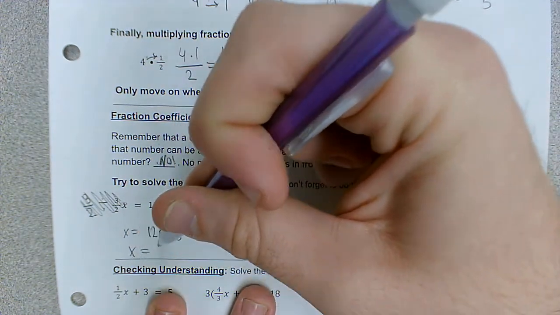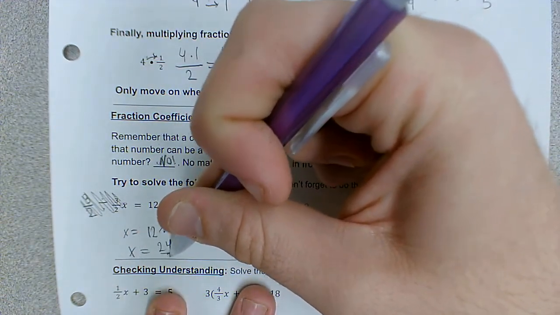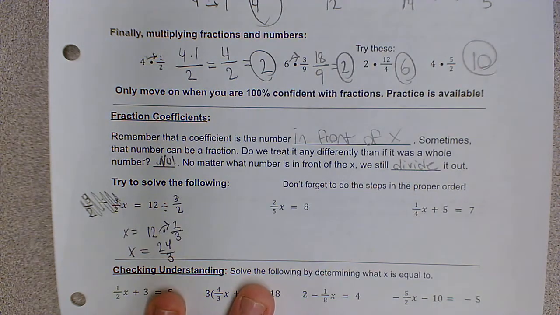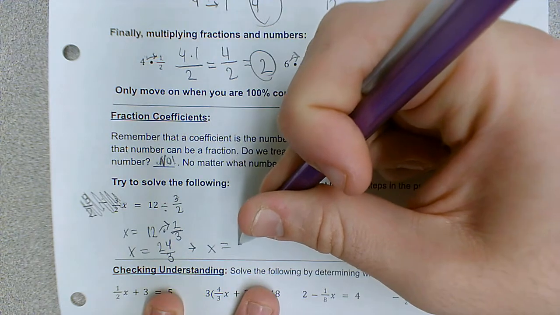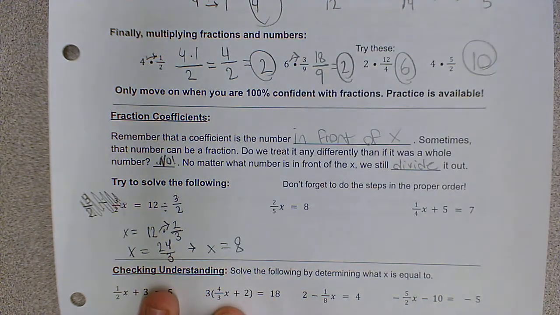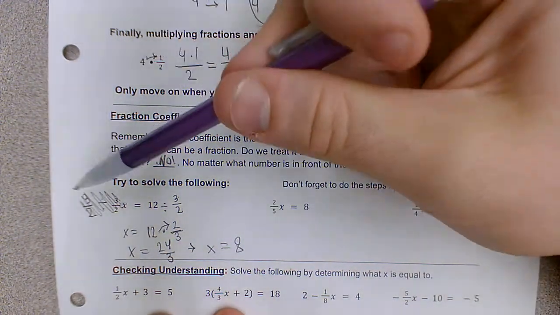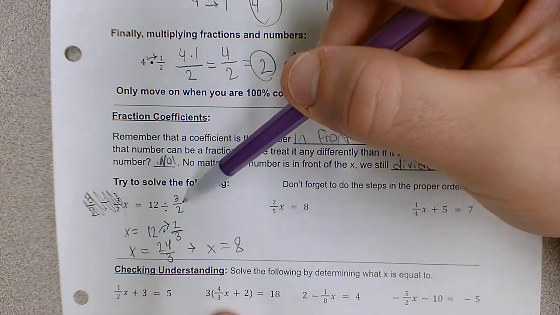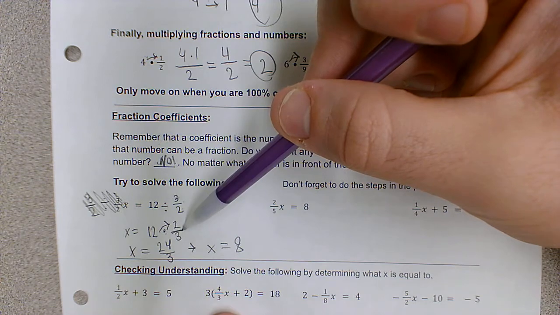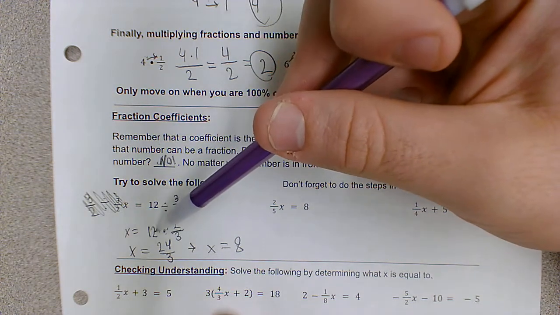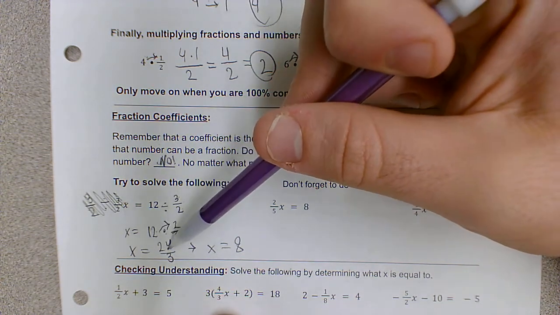X equals 24 over 3. And when I divide 24 by 3, I find that x equals 8. Okay, so I divided by 3 over 2 on the left, divided by 3 over 2 on the right. That means I change it to multiplication and flip the fraction. Then I move my 12 on top, multiply it, and then divide by 3.